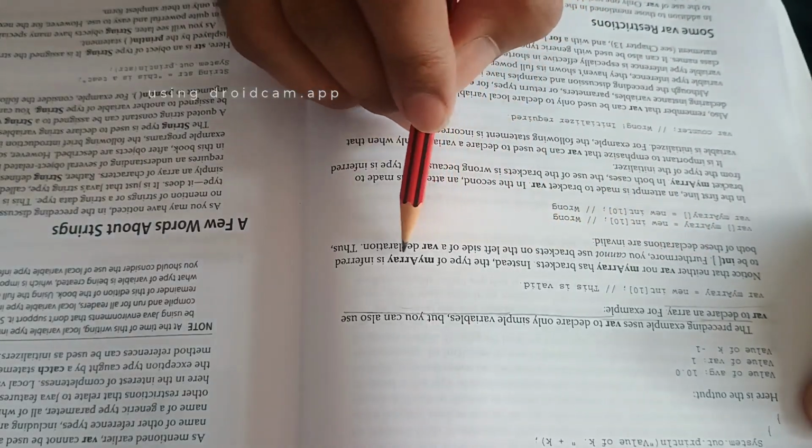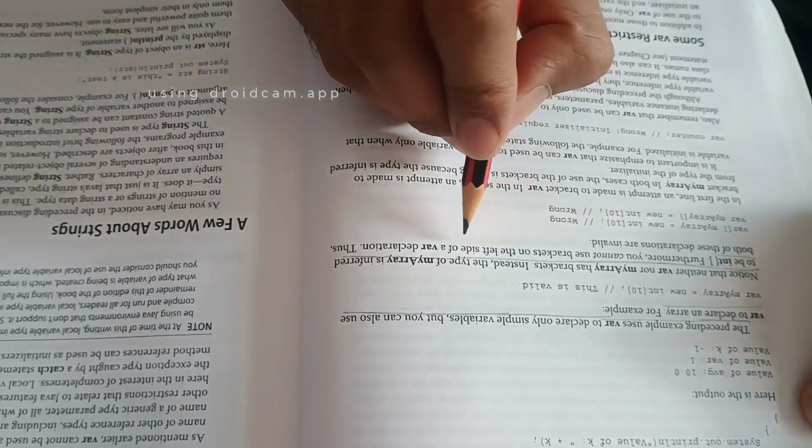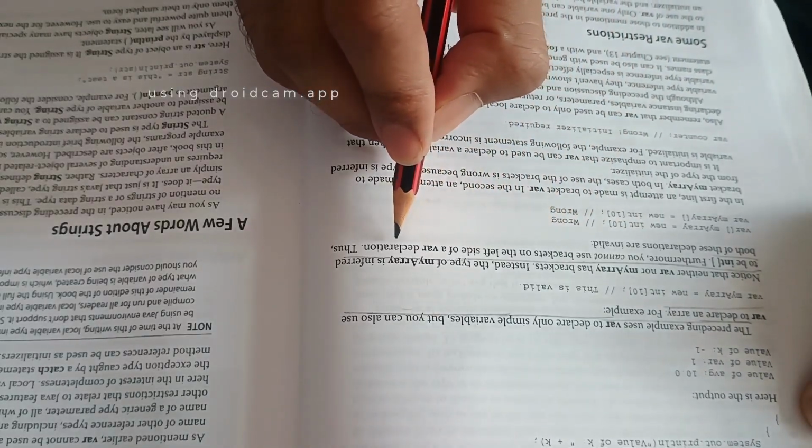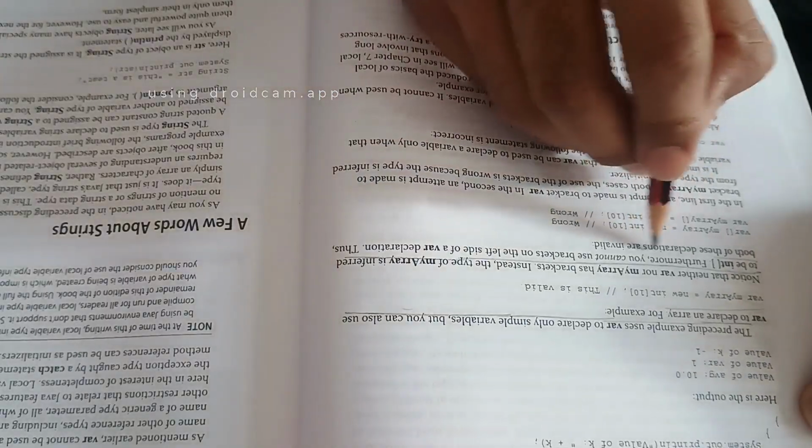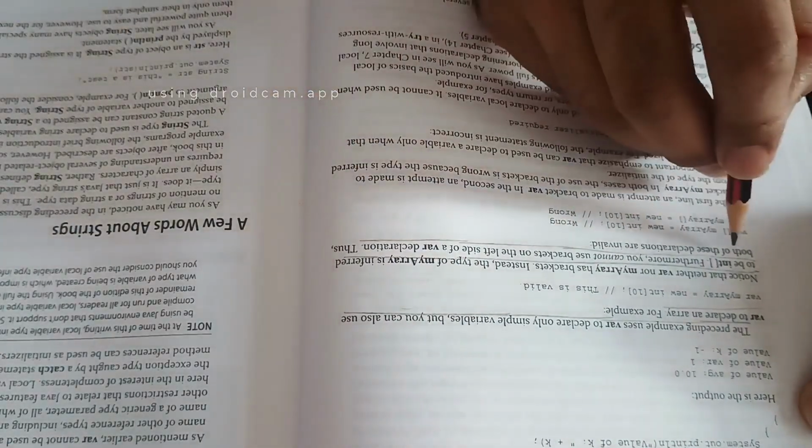Instead, the type of myArray is inferred to be int square brackets. Furthermore, you cannot use brackets on the left side of the var declaration. Thus, both of these declarations are invalid.